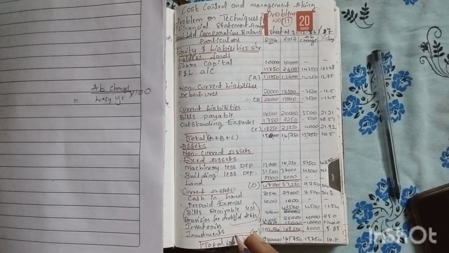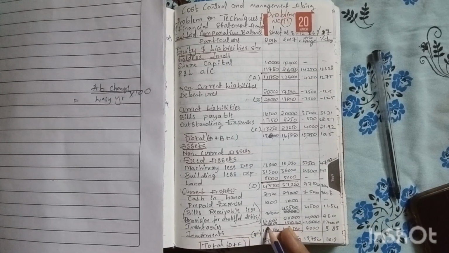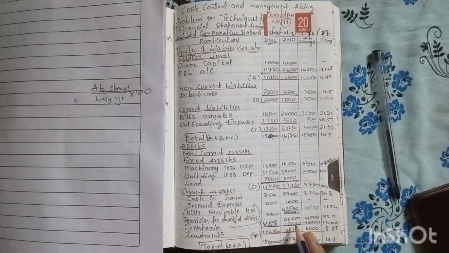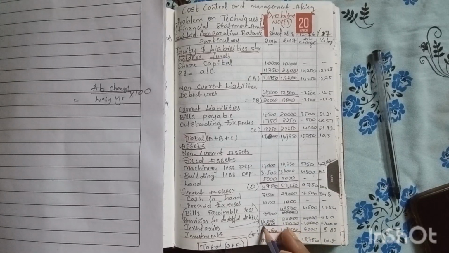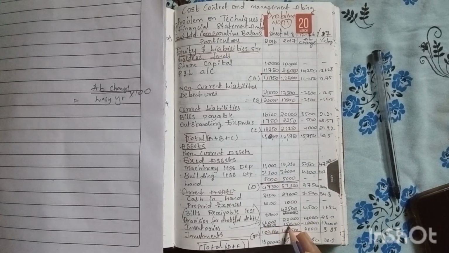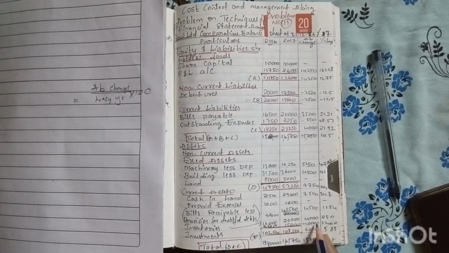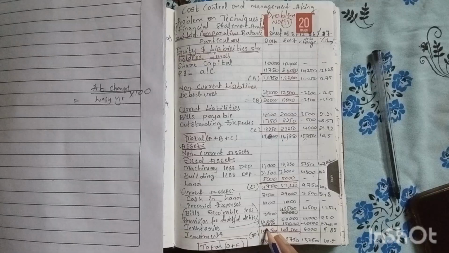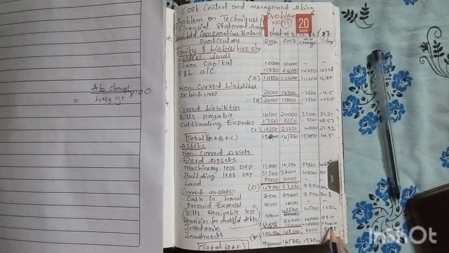Again investments, how much here? 25,000 and 15,000. So last year is 25,000 and current year is 15,000. 15,000 minus 25,000, minus 10,000 you got. Minus 10,000 divided by 25,000 into 100. If you do, minus 40.0.